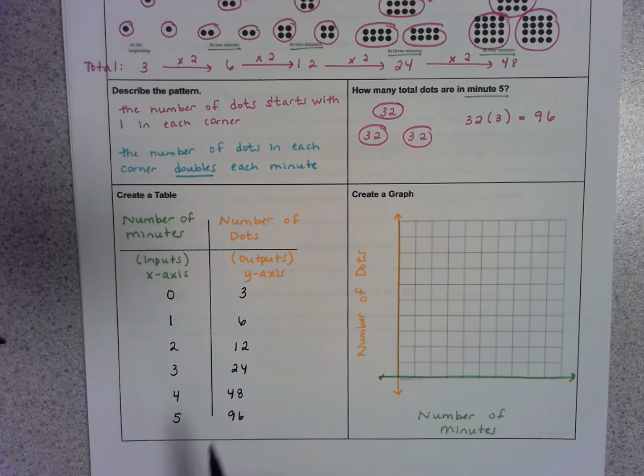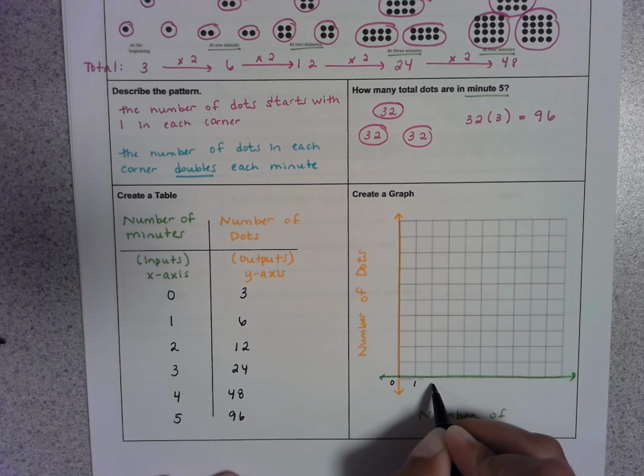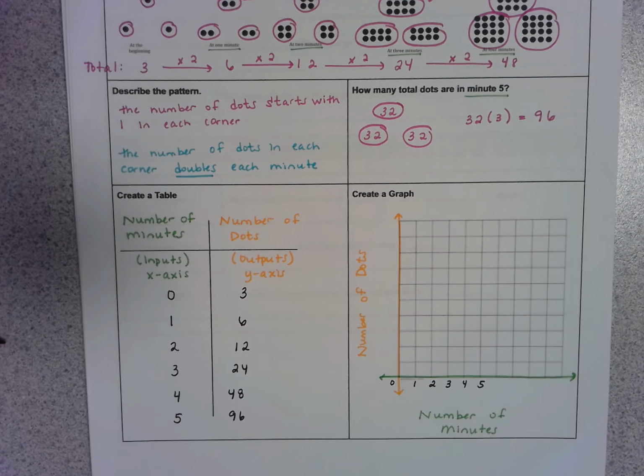On the x-axis, my numbers are going to go from 0 to 5, and there's plenty of lines to do that. So 0 would be in the corner, and then 1, 2, 3, 4, 5. On the y-axis, however, my numbers need to go up to 96. Now, just like before, we only have 10 lines, and so counting by 2s will only get me to 20.